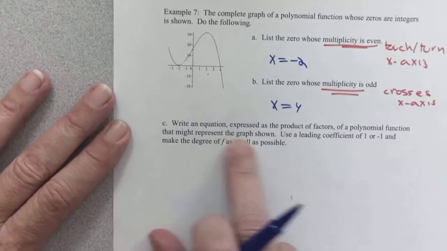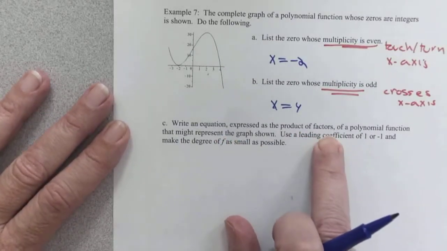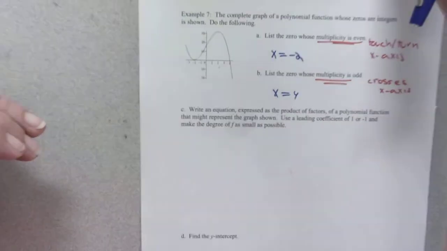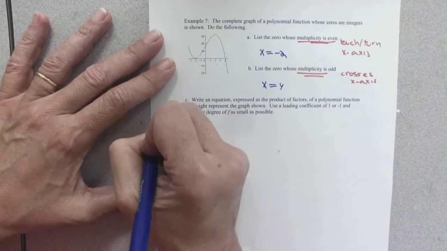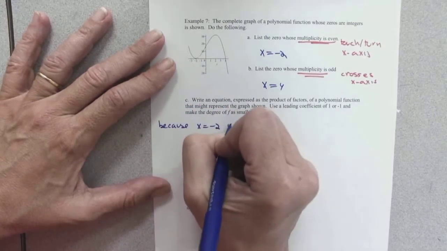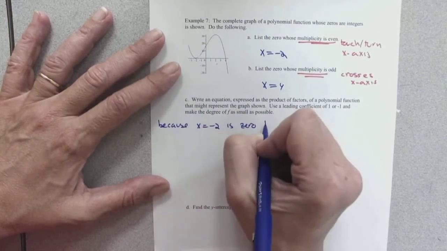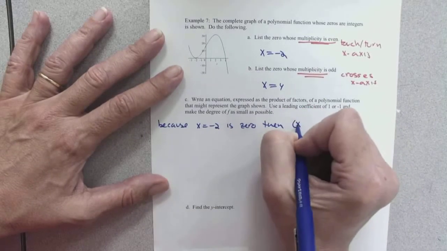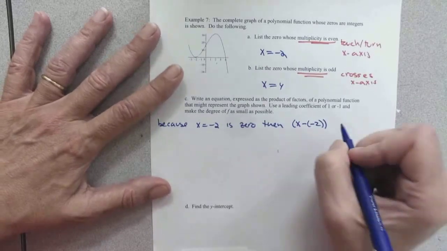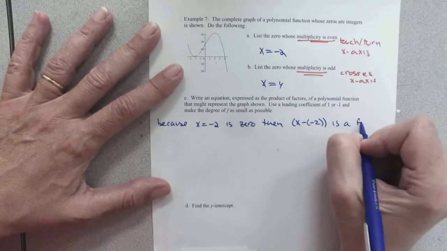And so notice what it says here, as a product of factors. Because x equals -2 is a zero, then x minus -2 is a factor.